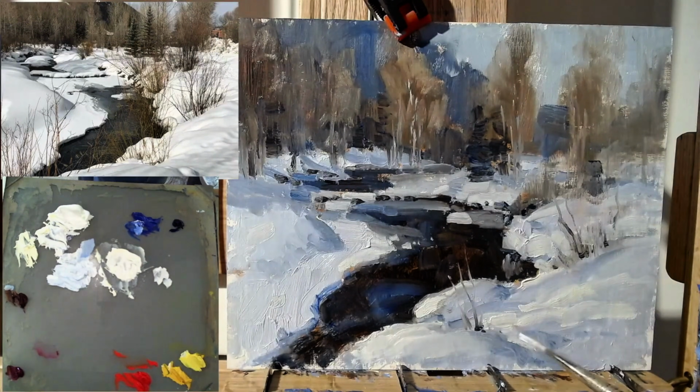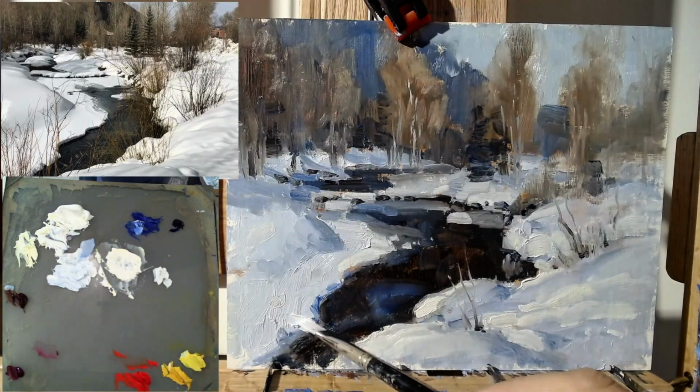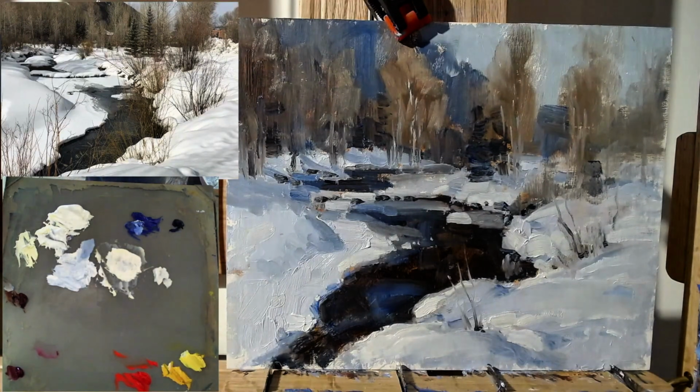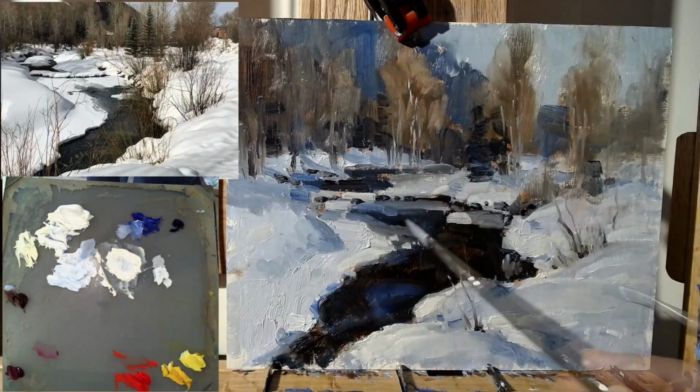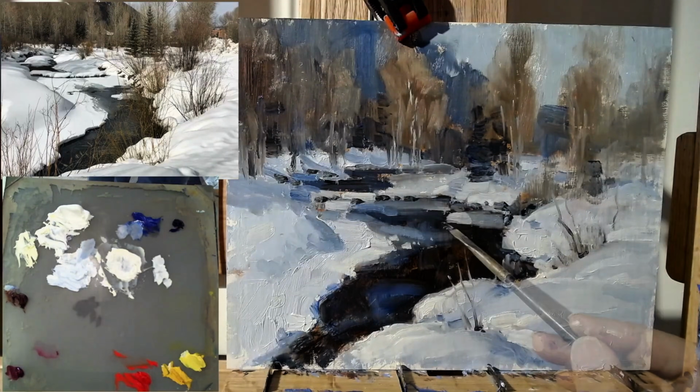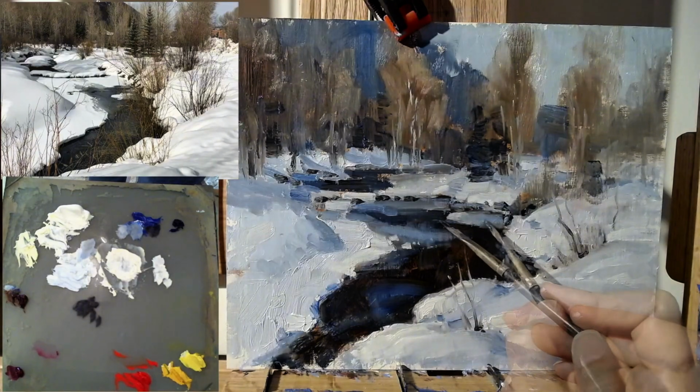talking about before. The initial snow concepts that we talked about in the early part of the video are all coming into play now, with working with good value, diminishing the chroma, using interesting shapes, and having a sense of moving back in space using good perspective curves.